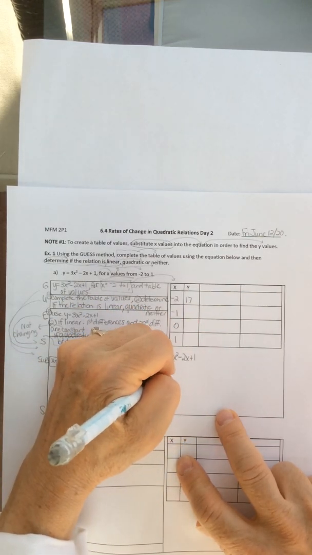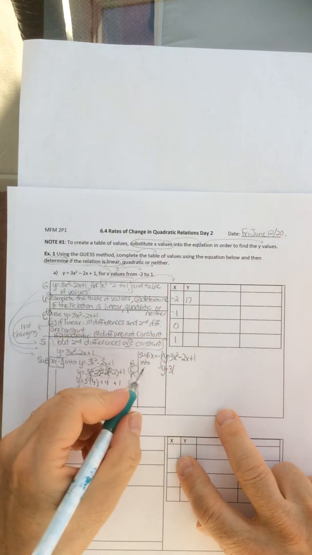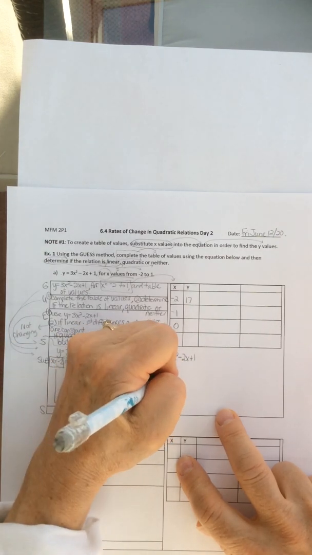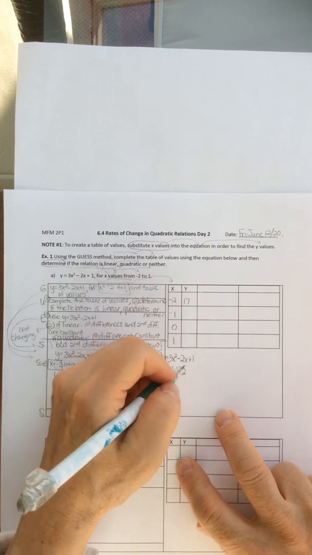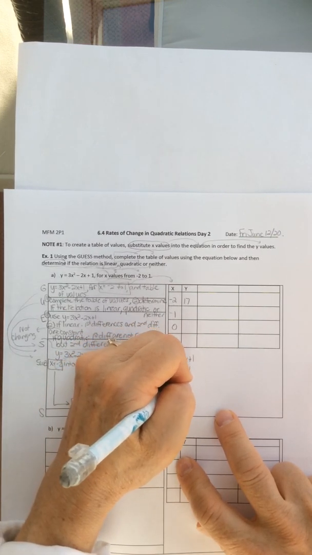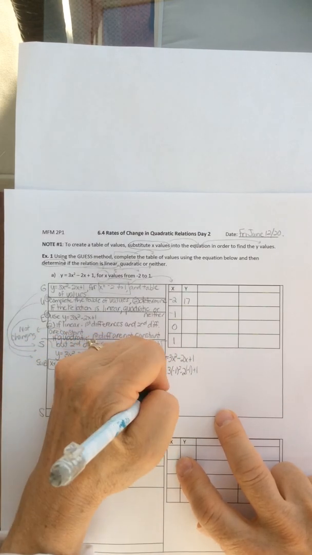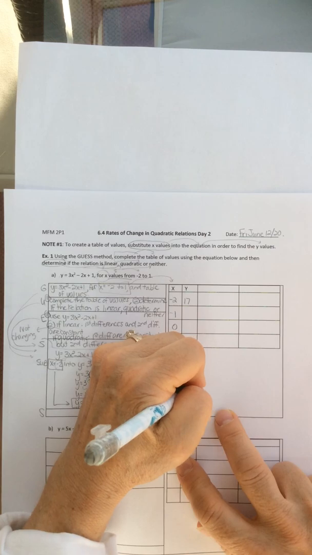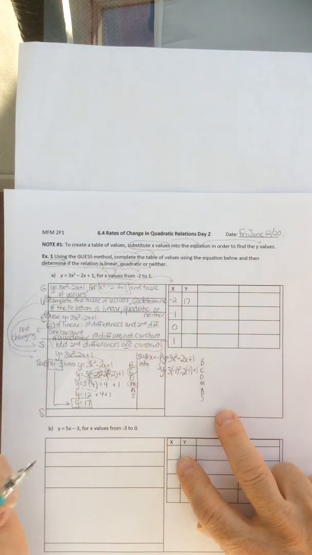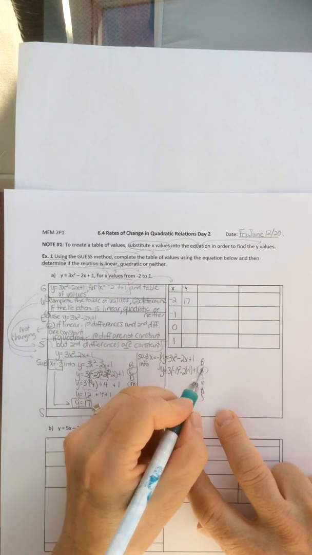So y is equal to 3 times negative 1 squared, minus 2 times negative 1, plus 1. I'm still following BEDMAS, so I have to do exponents first.